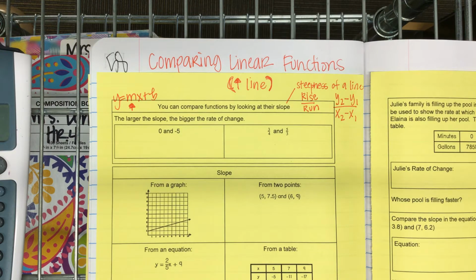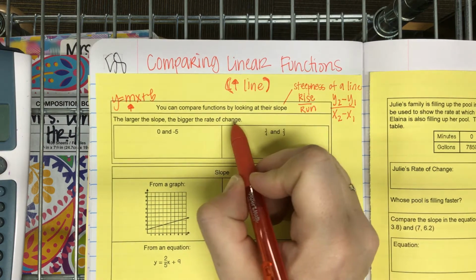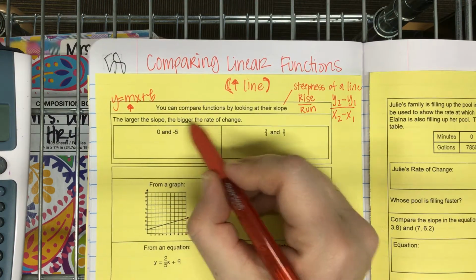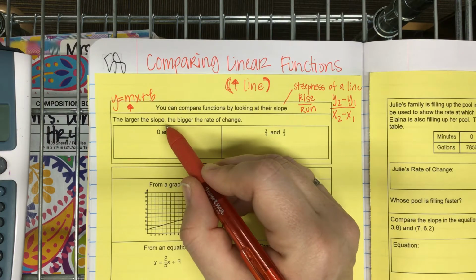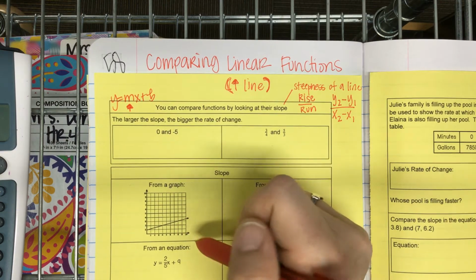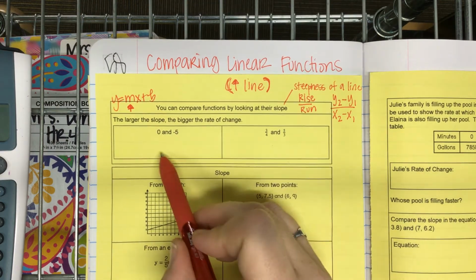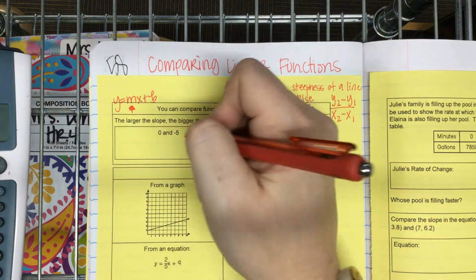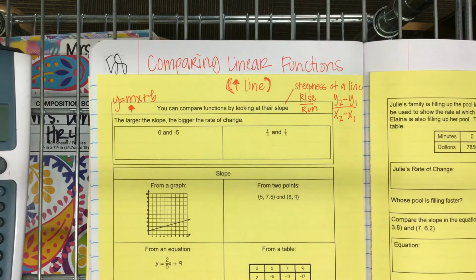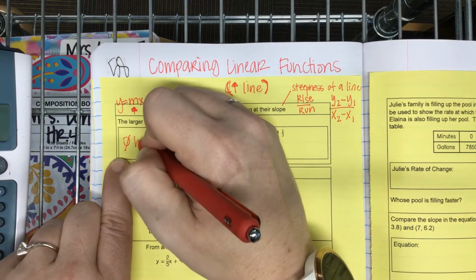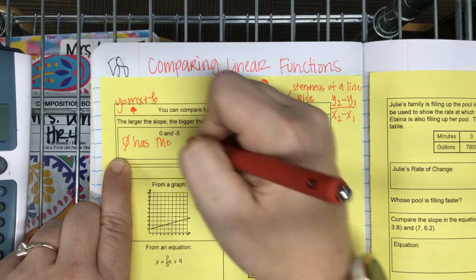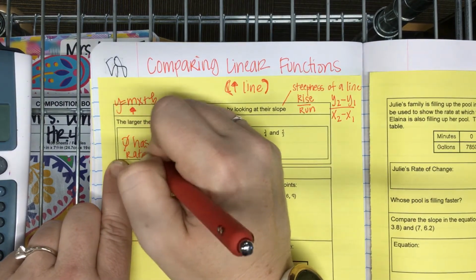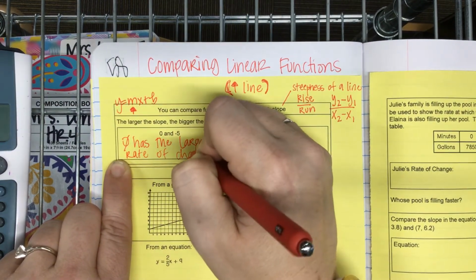Slope is also sometimes called the rate of change. The larger the slope, the bigger the rate of change. The smaller the slope, the smaller the rate of change, right? Which one's greater? 0 is greater than -5. Do you agree? So 0 has the larger rate of change.